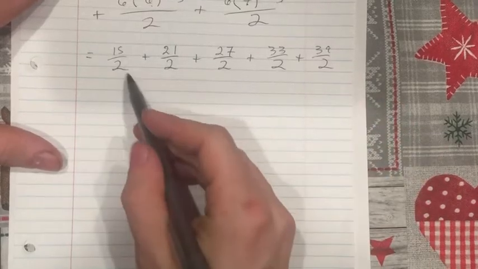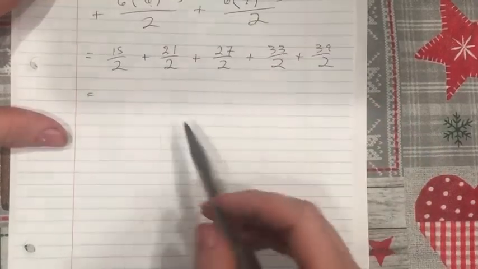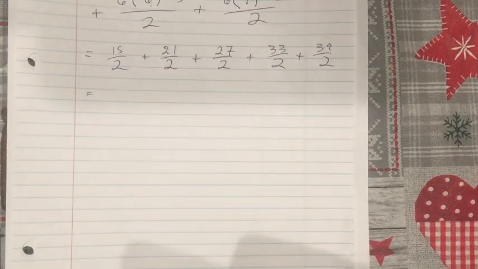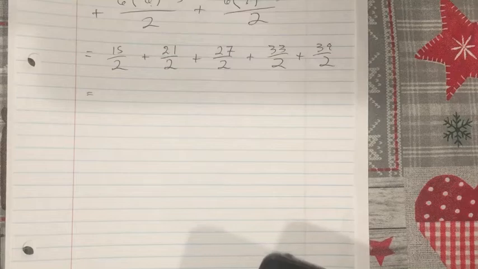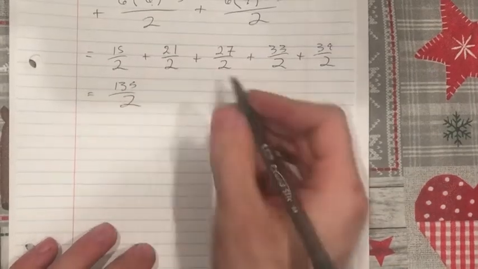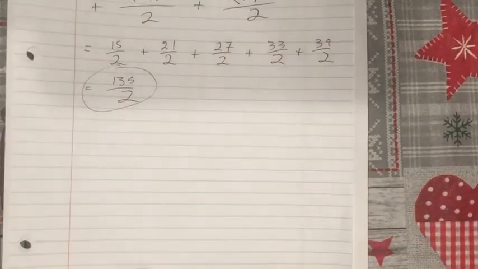Okay, hey, look, we got common denominators. We can just go ahead and add that. 15 plus 21 plus 27. Let's see here. I did grab my calculator, so I can get this done accurately and quickly for you guys. 135 over 2. Does that simplify? Nope. There it is. That's our sum.